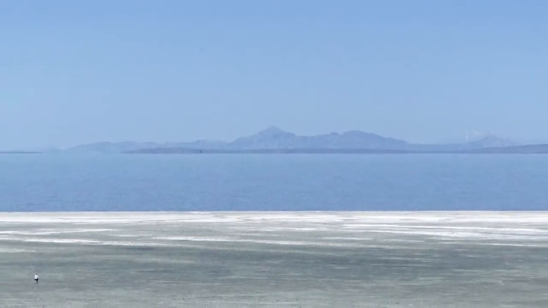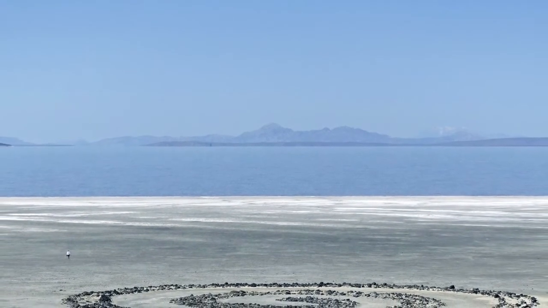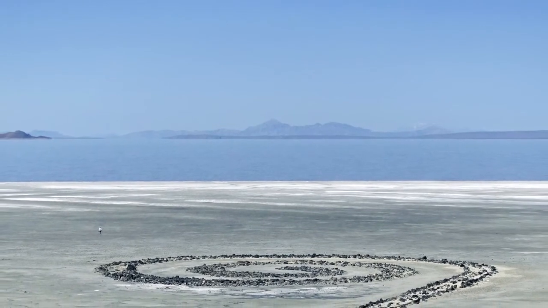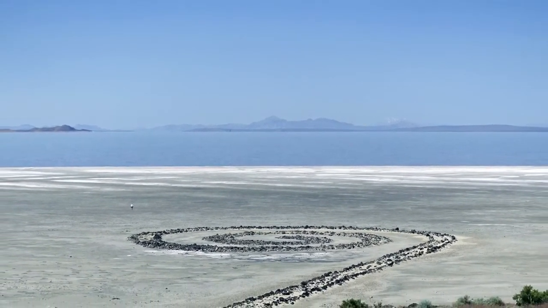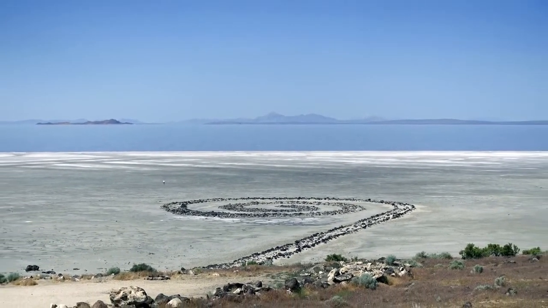With help from the Dwan Gallery, which represented him, Smithson was able to bring a front loader and dump trucks, a tractor, to help move these basalt stones and sand and some soil into place. By creating a spiral, Smithson created lots of opportunities where the land and the water could meet one another.